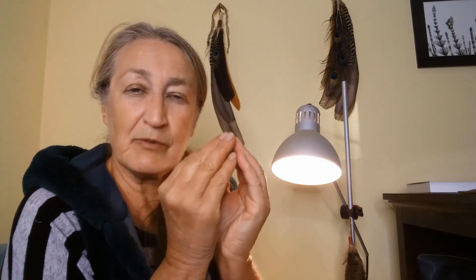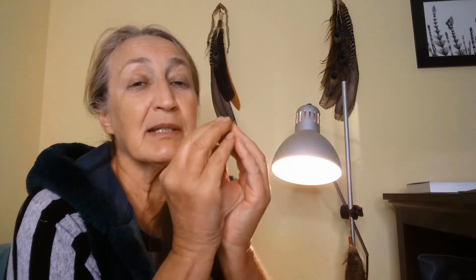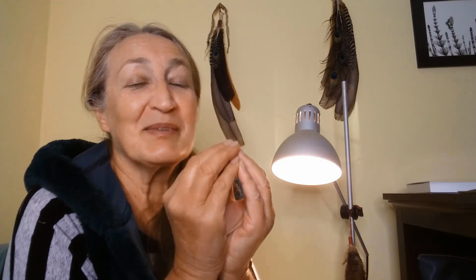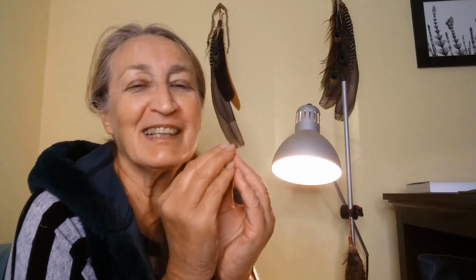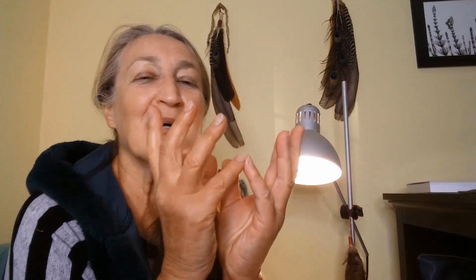Also, there is an image of a bud. So what happens if you see a bud in art or in a dream? That means that something is budding. Even in how we say it, it's budding, which means that something is wanting to come and get fully opened.